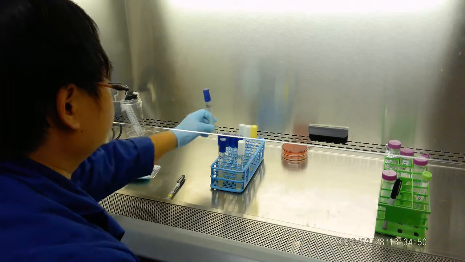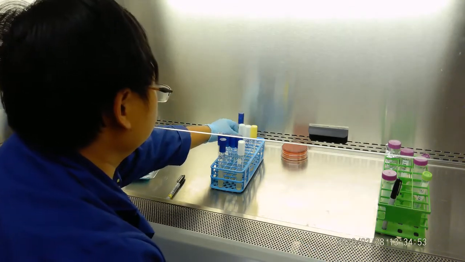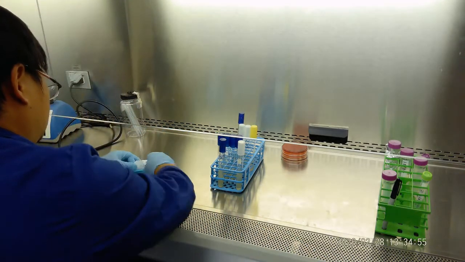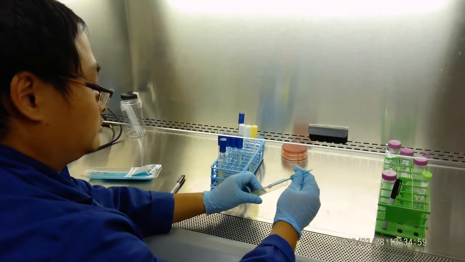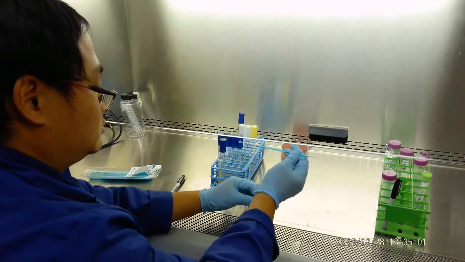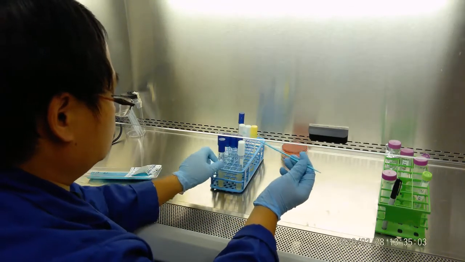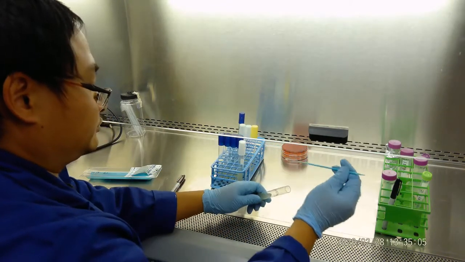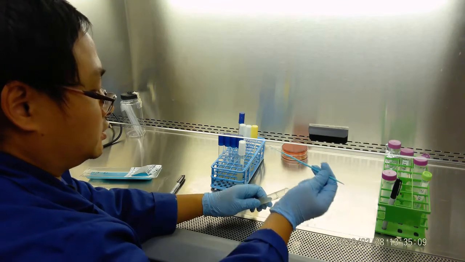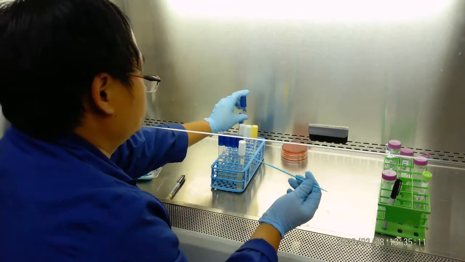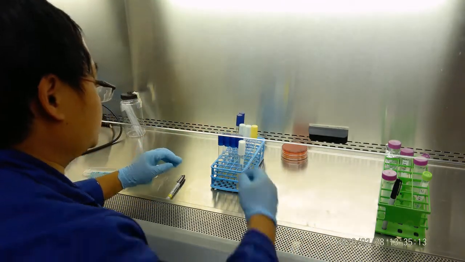Okay. This one finished, we put on the side. And the second one, we also do Serratia, and we do a streak, zigzag streak.